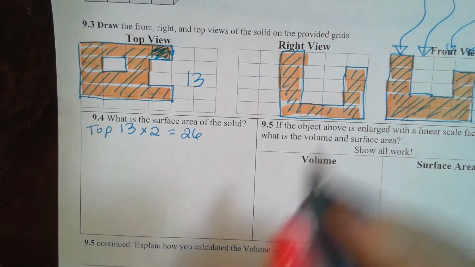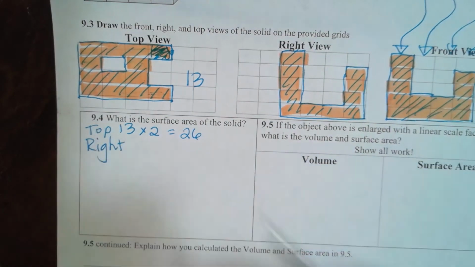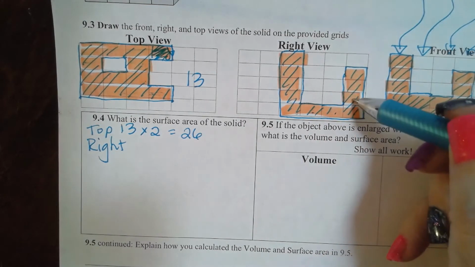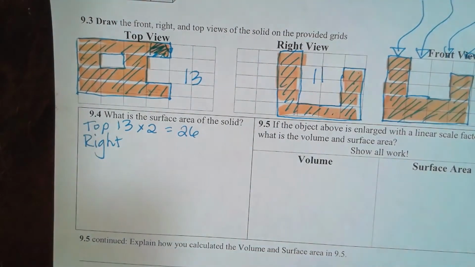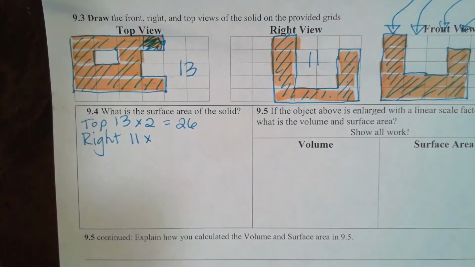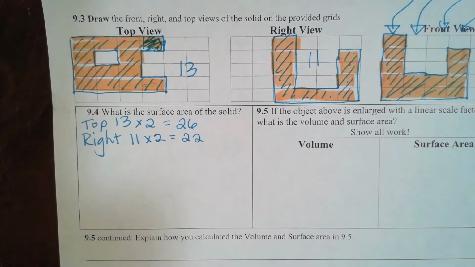Next, I want to look on the right-hand view, same technique. The right, if I look here, I see that I've got 5, 6, 7, 8, 9, 10, 11. So I have 11 from the right view. And then whatever I have from the right, I'm also going to have from the left. So I multiply that by 2.